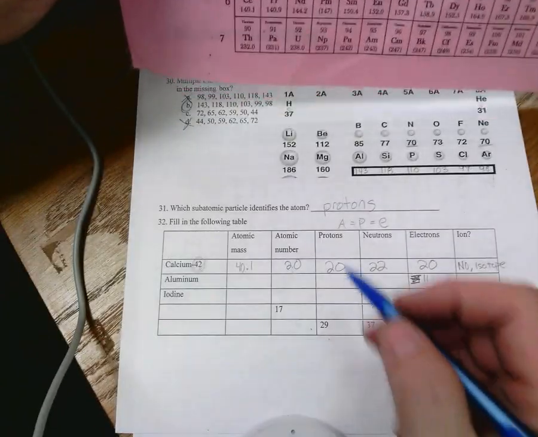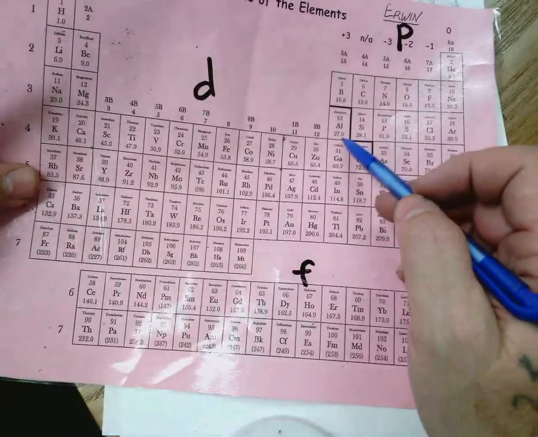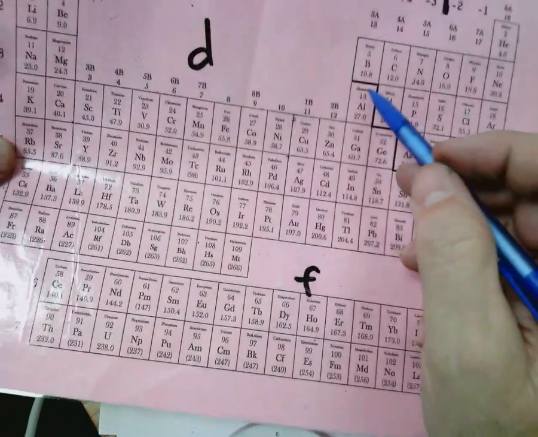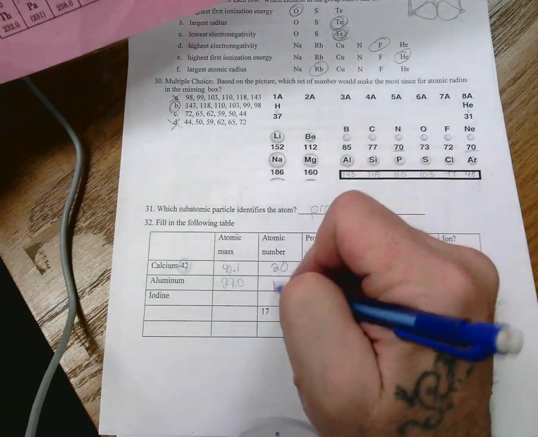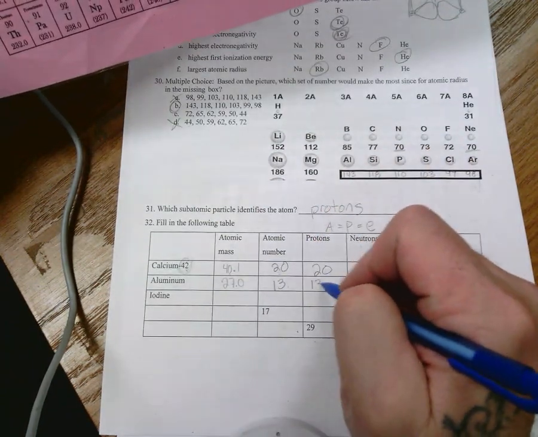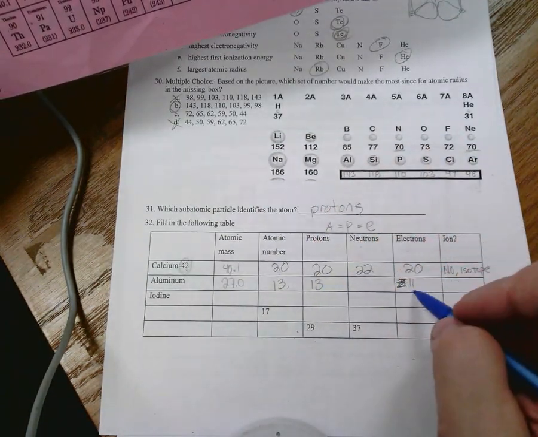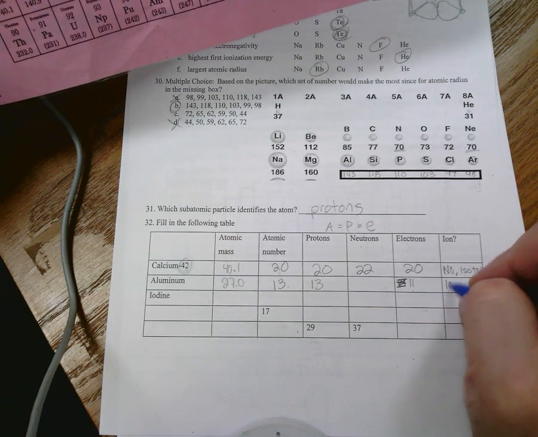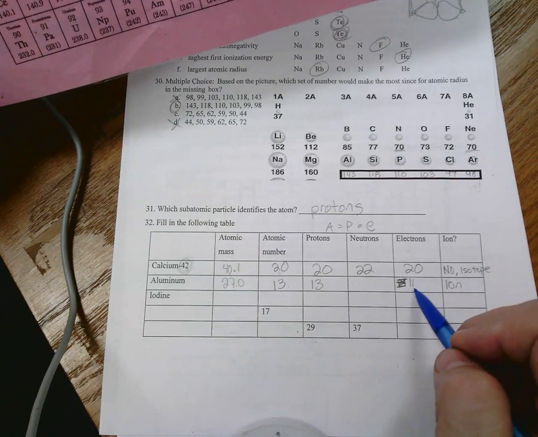Okay, aluminum, atomic mass 27.0. Atomic number, 13. Number of protons, 13. Number of electrons, I have a different number of electrons. This is an ion. How do I know? It has 11 electrons and 13 protons.